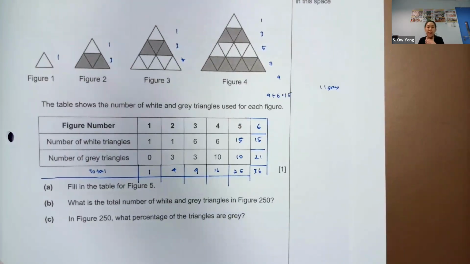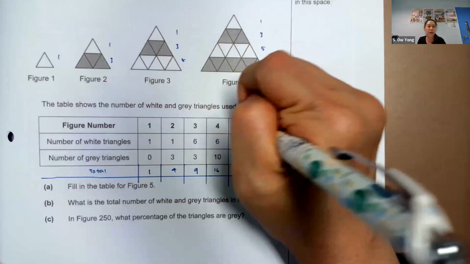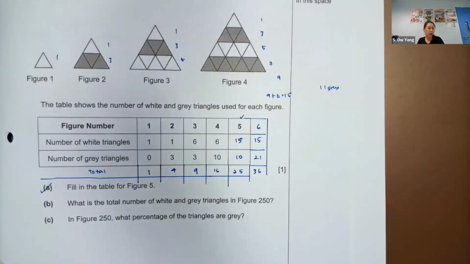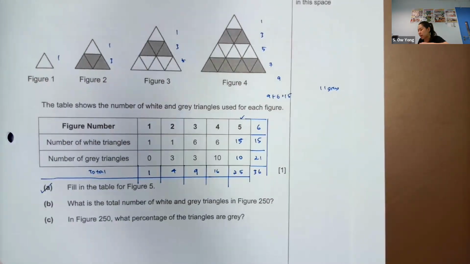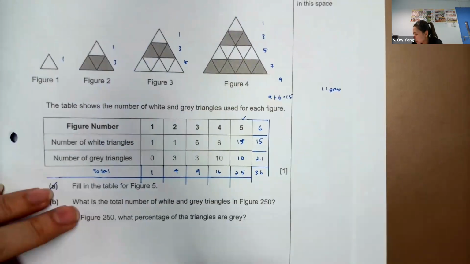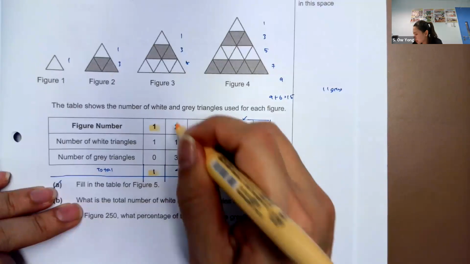So part A, fill in the table for figure 5. You have done that. Clear. What is the total number of white and gray in figure 250? Now, if they already asked you about the figure number and the total, do you see any link? What do you observe? Is there any link?